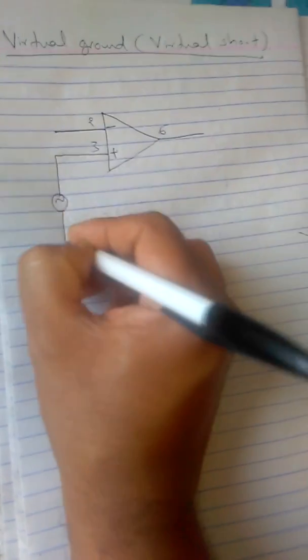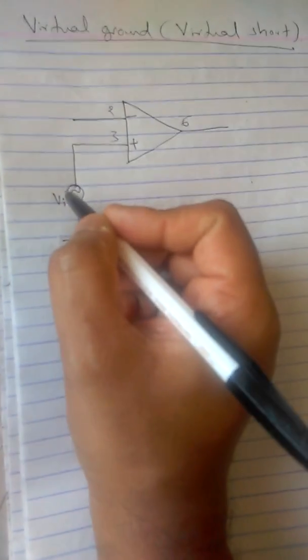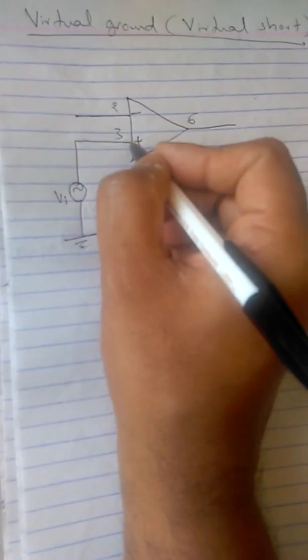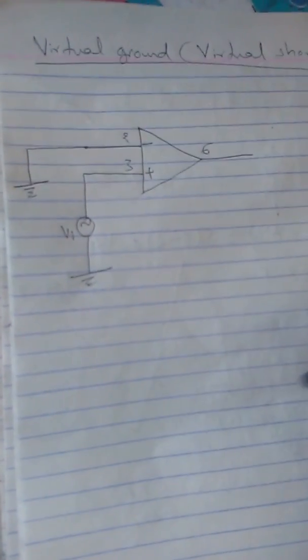Say we have one op-amp. This is negative, this is positive, this is pin number 2, pin number 3, and output is pin number 6. And we have input voltage, that is Vi. So Vi can be anything like 2 volts, 4 volts, 5 volts. So this input we are giving to pin number 3. At the same time, we are grounding the inverting terminal.